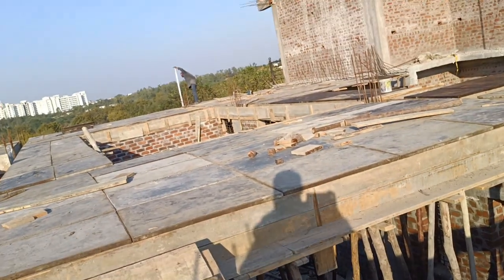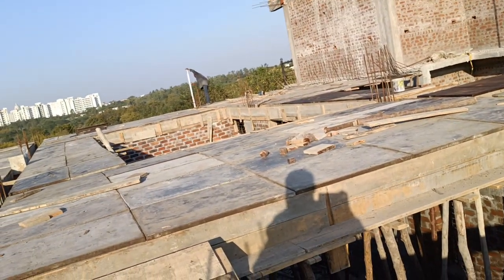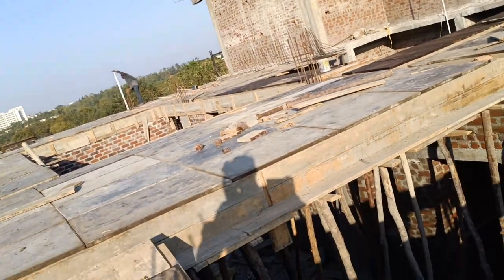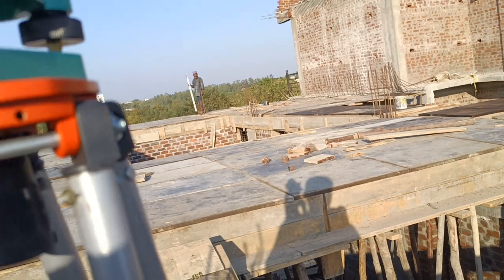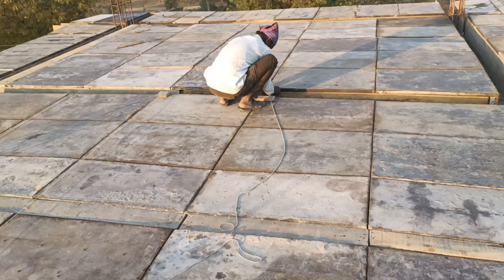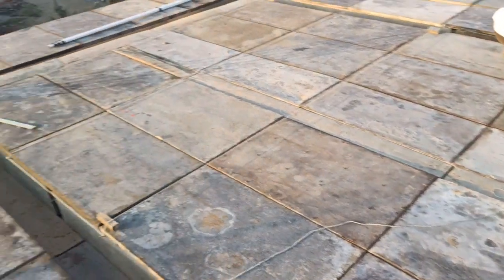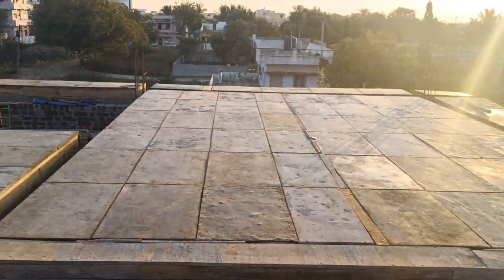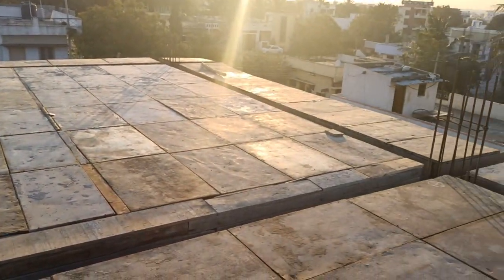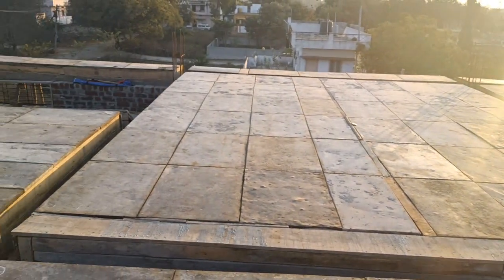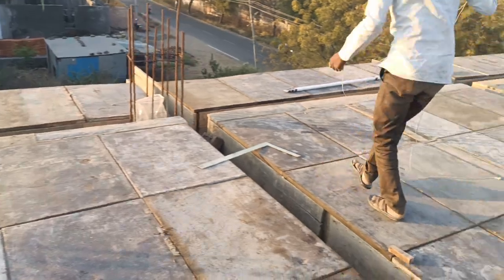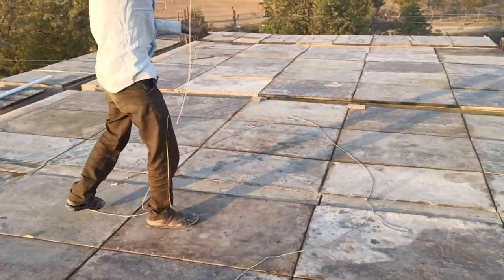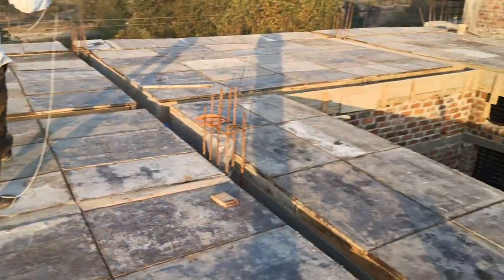Then only your leveling is totally set. Suppose you are not getting the leveling properly, and you are getting 1 or 2 centimeter up or down, then there are chances of getting a slope. So you need to take care of even minor mistakes.